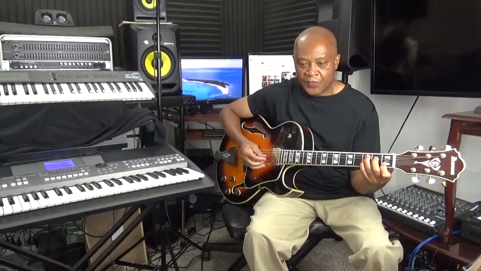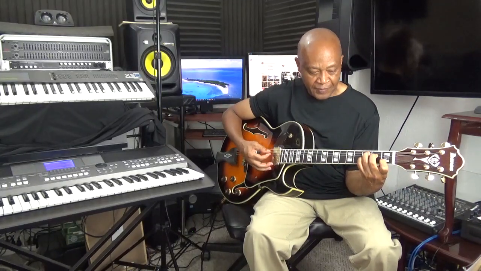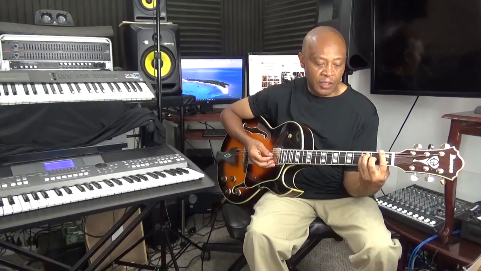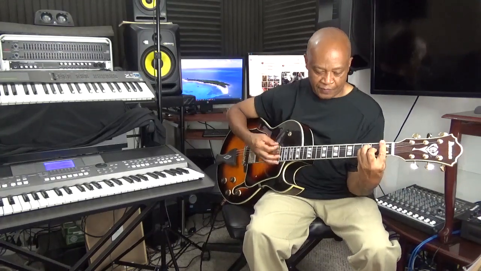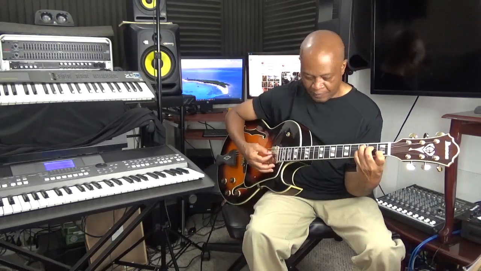The 5 is going to be C dominant 7th, and then 1, which is F. See? Cadence 2, 5, 1.